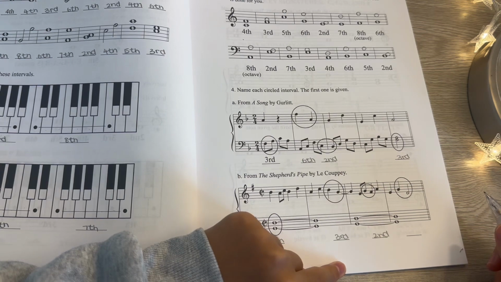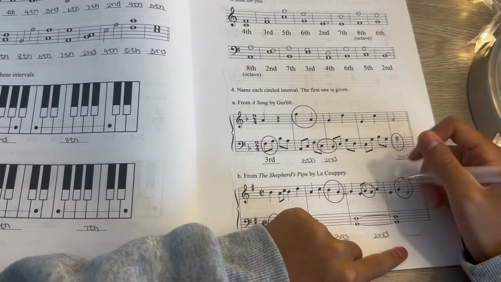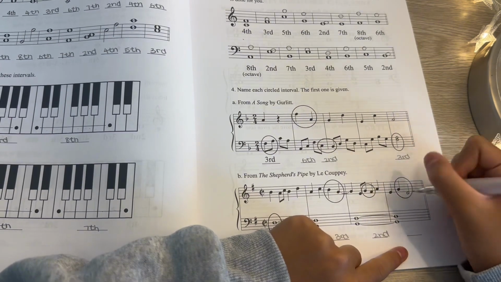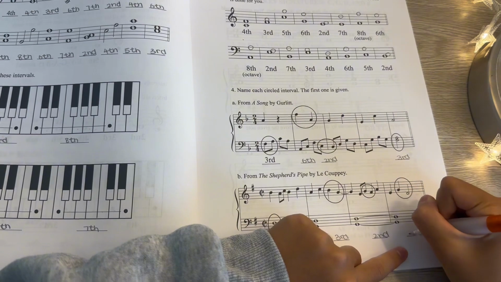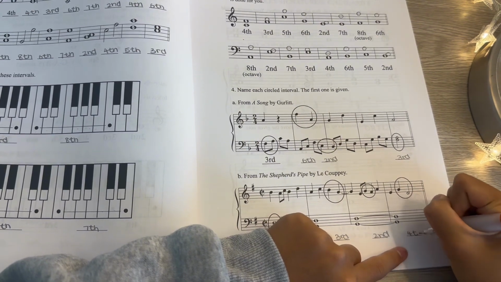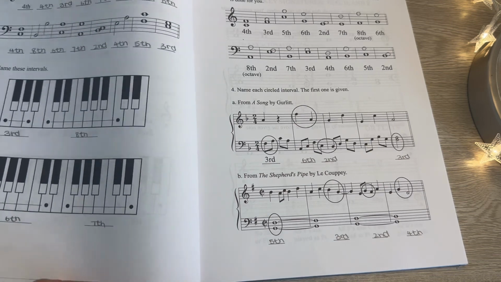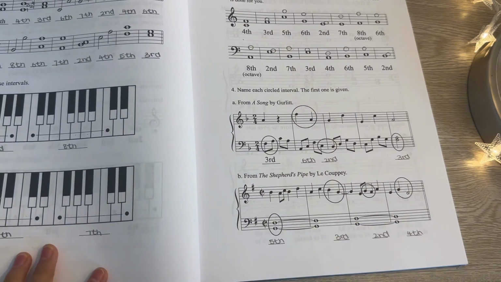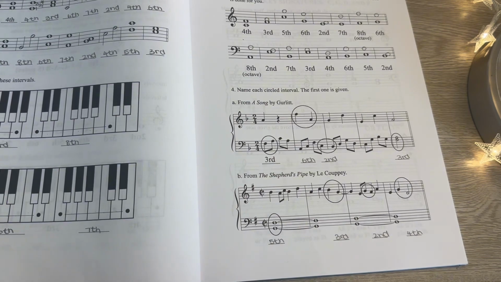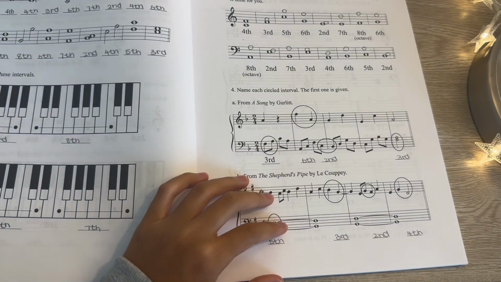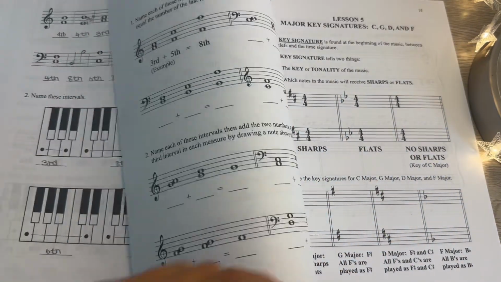Got it. Now let's do this one. This one's in treble clef, okay? 1, 2, 3, 4. So that's our 4th interval. All right. I think intervals are pretty self-explanatory. It's basically just counting the distance between the two given notes. Okay? Amazing. Now let's move on to our next page.